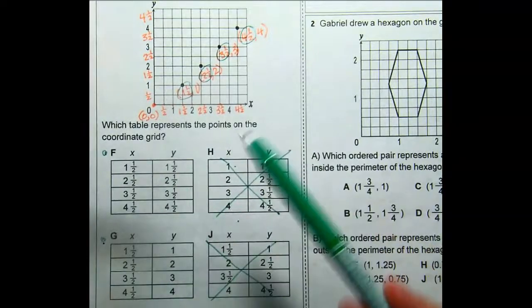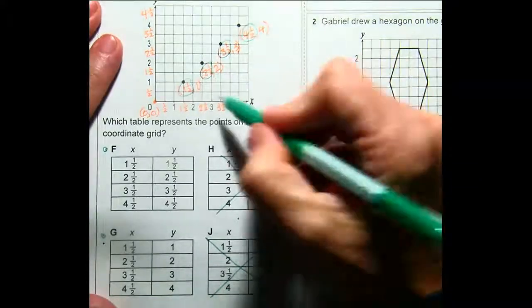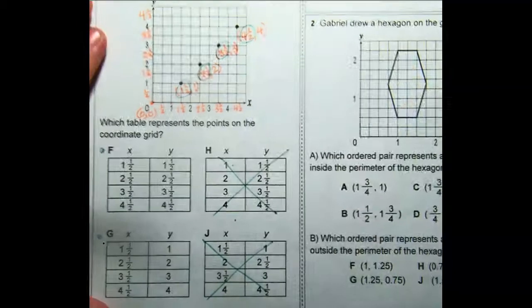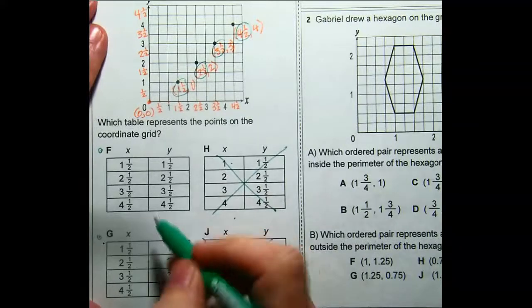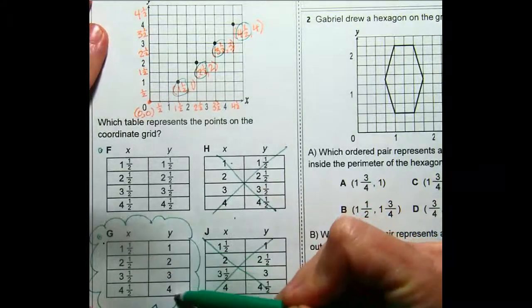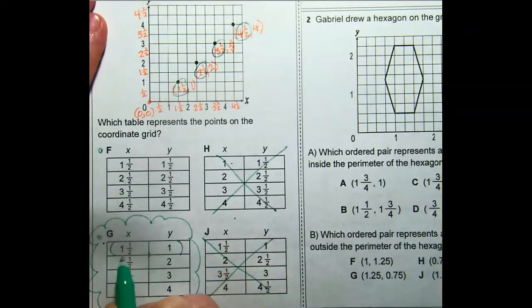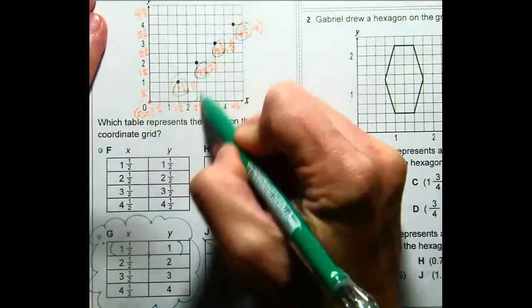So now all you have to do is look at your Y values, and you probably already figured it out just because you showed your work really, really well, that G is going to be our answer because look at your Y values. They're exactly, see, this is your ordered pair right here. 1.5, 1, and that's what this is right here.